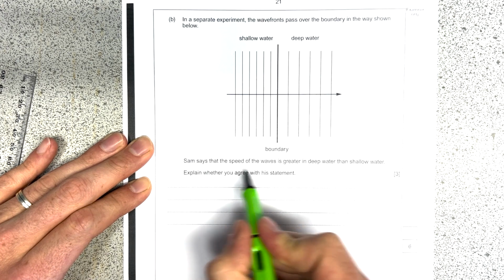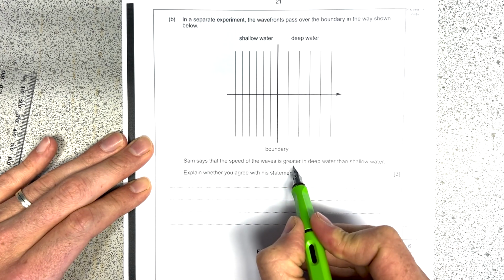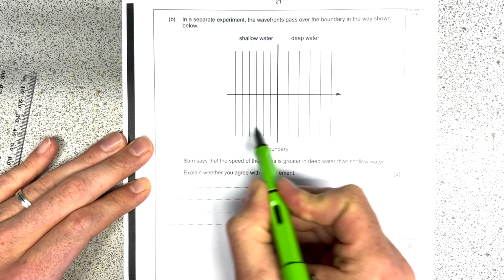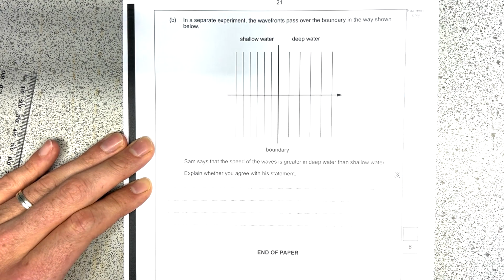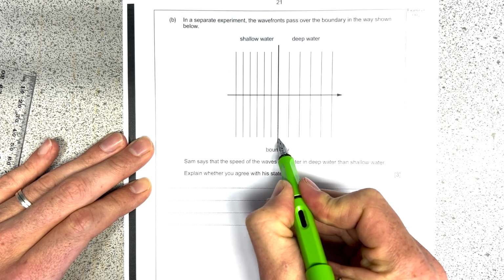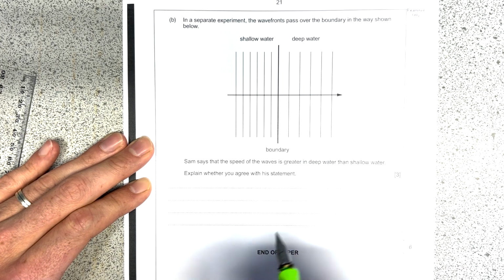So here, Sam is talking about the fact that the waves, or he thinks that the waves have a greater speed in deeper water than in shallow water. So we can see the difference between these two sides, and he's saying that there's a difference. So the first thing I want you to do is notice that, can you see the wavelength here? So the distance between the wave fronts is greater. That's the first thing I want you to notice.